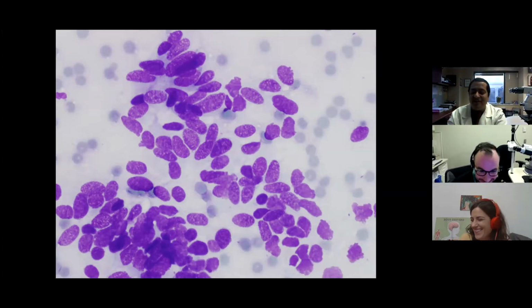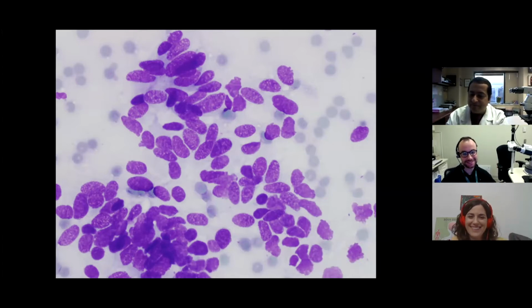Okay, so this is obvious. So this is a CT-guided fine needle aspirate from a lung nodule. The nodule is very well circumscribed, 1.5 centimeters in size. This lesion was positive for synaptophysin and chromogranin and had a Ki67 of essentially 0.